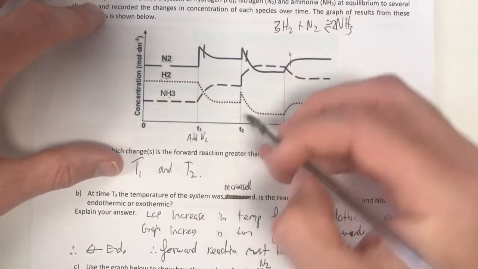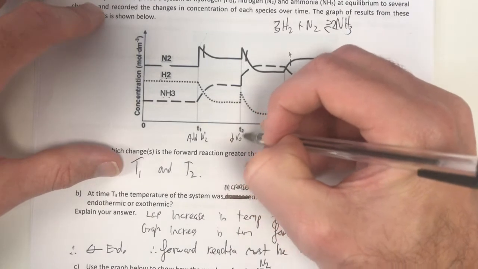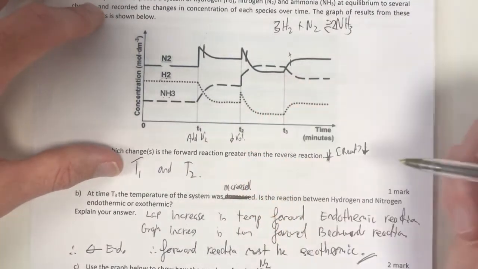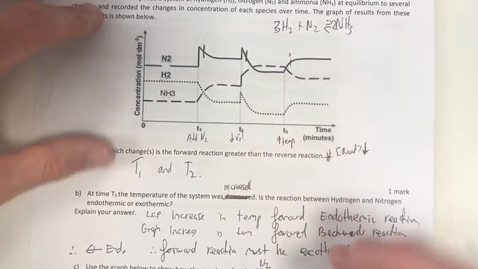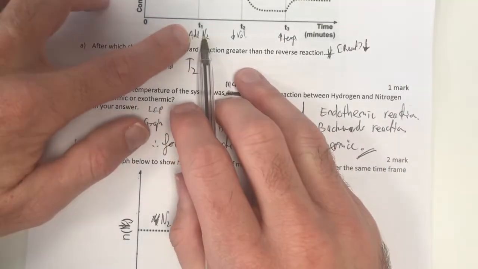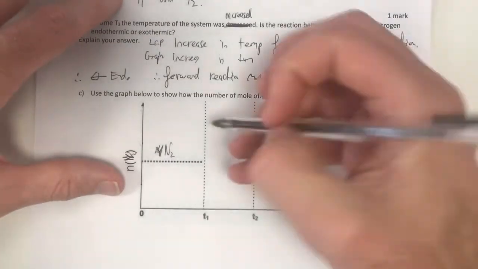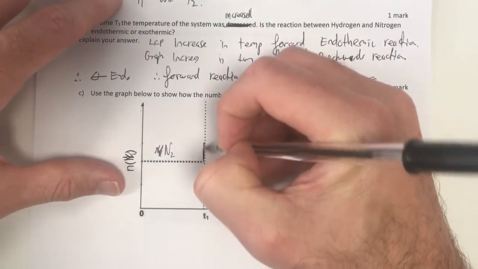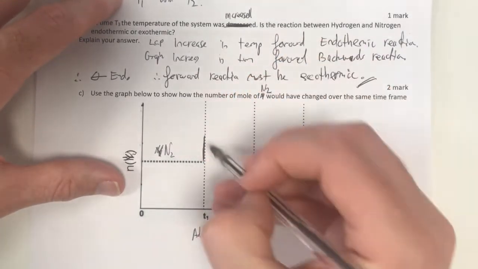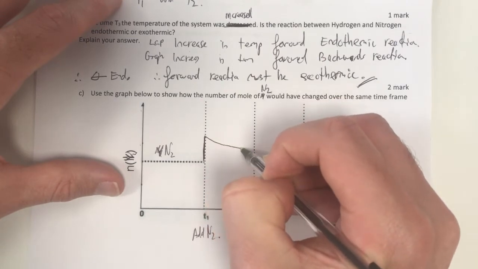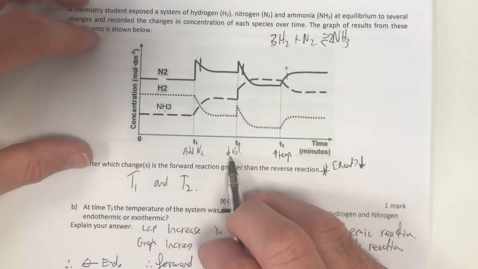Here, what happened? All 3 concentrations increased. So that means I decreased my volume, or I increased my pressure by decreasing my volume. And here, what happened is I increased temperature. So addition of nitrogen, in terms of concentration, will be the same for number of moles. So my number of moles of nitrogen will go up because I added nitrogen. That gets partially opposed and it starts to decrease until we get to equilibrium and then we get to time 2. Here I decreased volume.